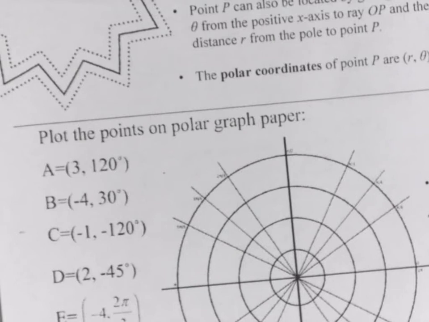Same thing for point B. Maybe for point B, I rotate more than 90 this way, and then I go out maybe 4. So this could be 135 degrees with an R, which is the length of my ray, of maybe 4. So you would get a polar point of something like this, right? It's another way to plot these points in what we know as a polar coordinate.